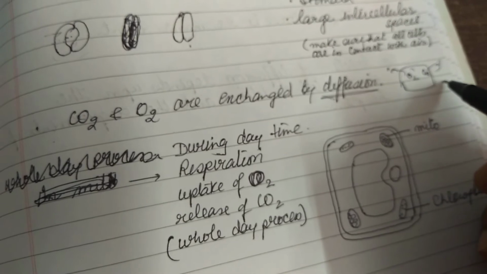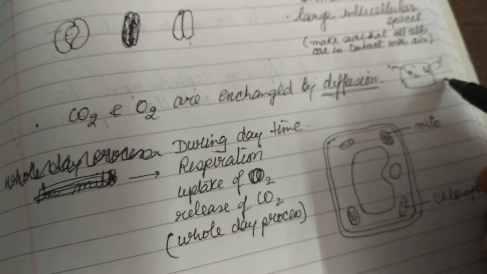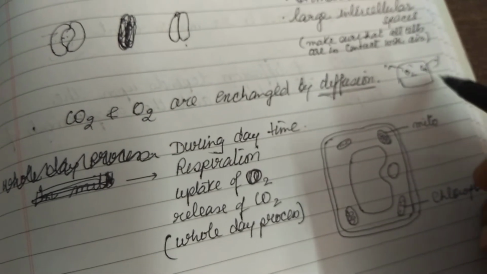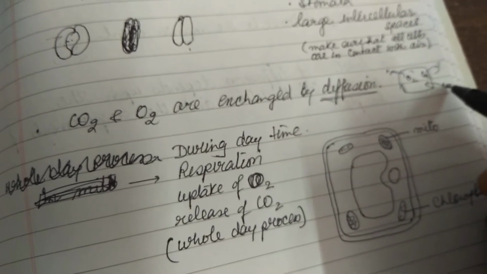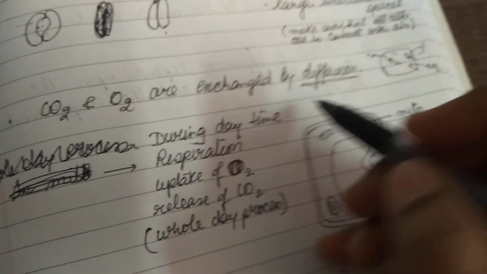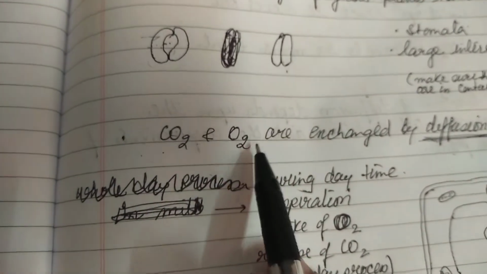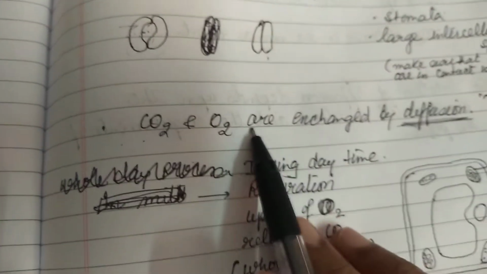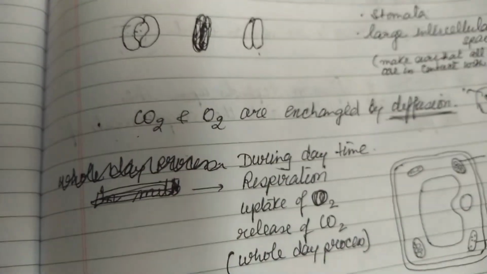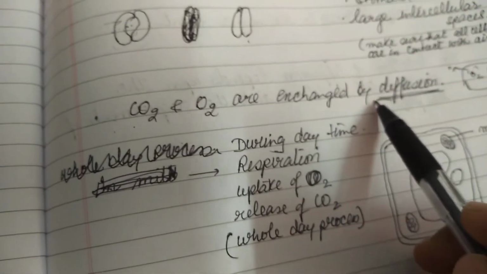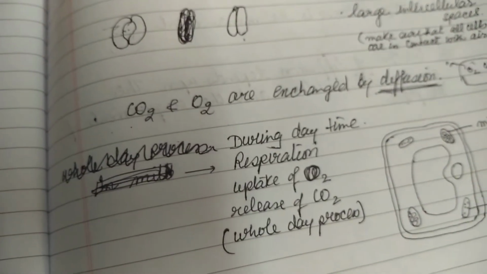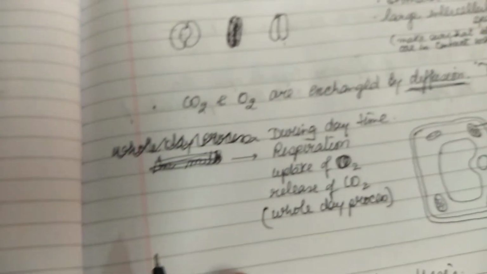And the other way, if CO2 is more outside and less inside, it comes in. This is the diffusion process. You must have studied diffusion in your lower standard also. So exchange of gases, CO2 and oxygen, occurs with the process called diffusion.